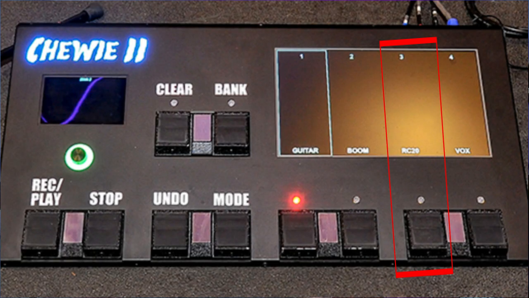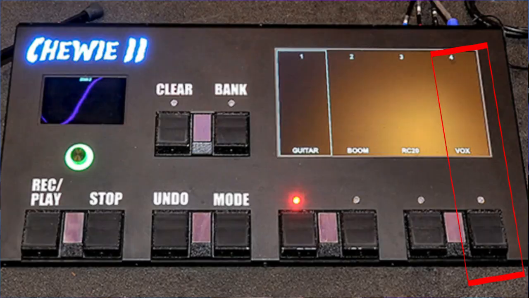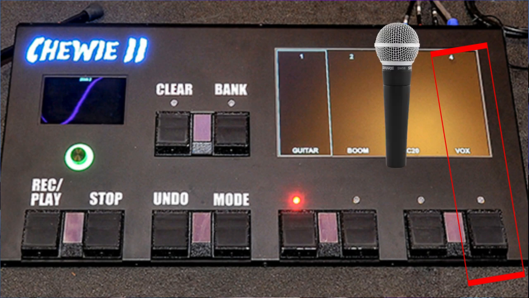RC20 is the 3rd channel. This is named after his first loop pedal, the Boss RC20. This is now a discontinued pedal, but was used extensively by Ed at the start of his career. This has inputs from the keyboard, guitar, and microphone, so everything gets recorded onto this track, which is a bit like what the RC20 used to be like. And the final track is called Vox. This has an input from the microphone. He records vocal lines, harmonies, and beatbox on this channel.